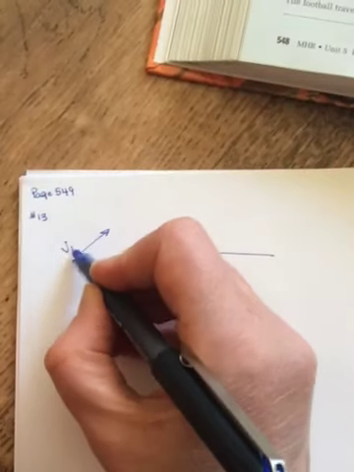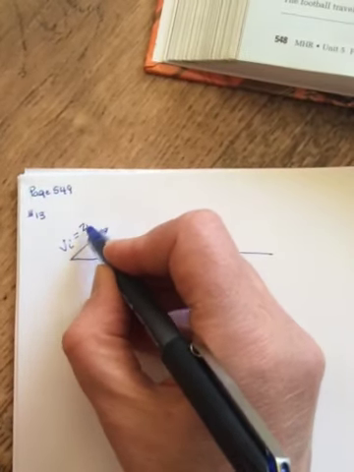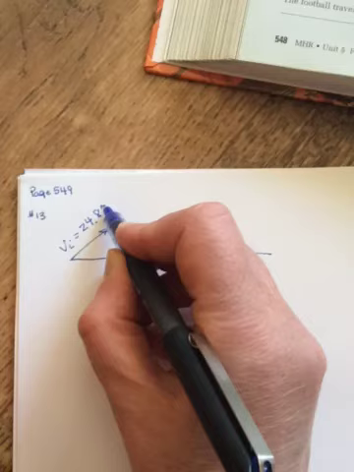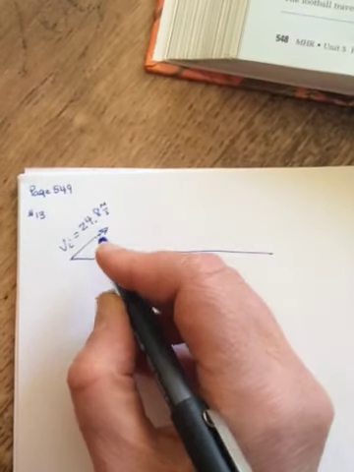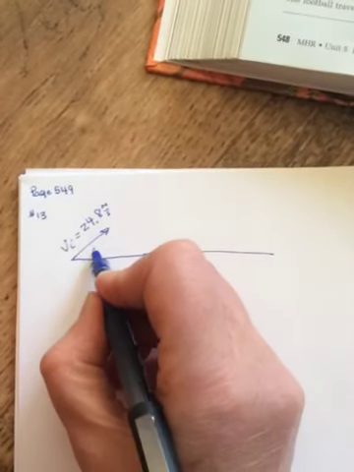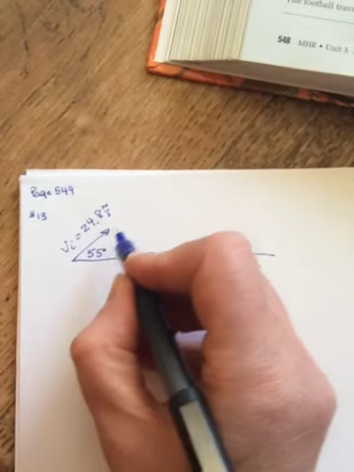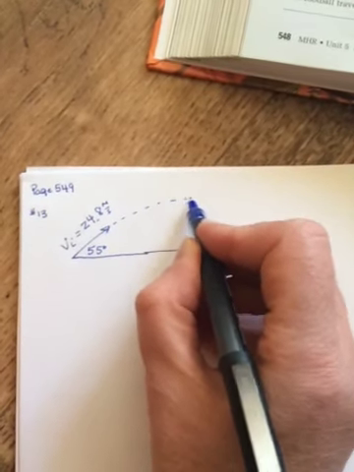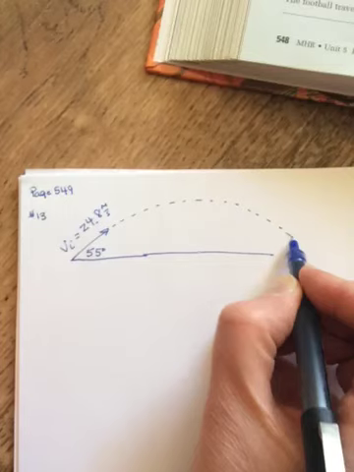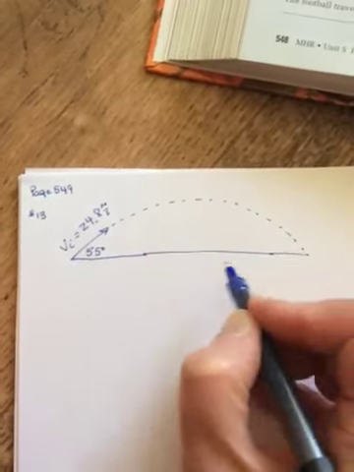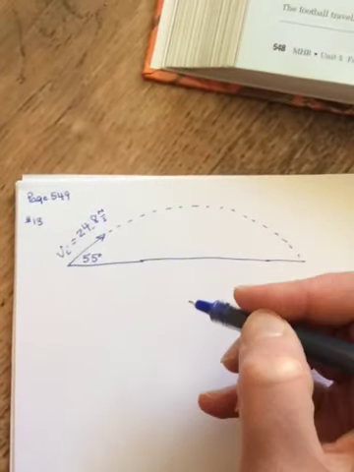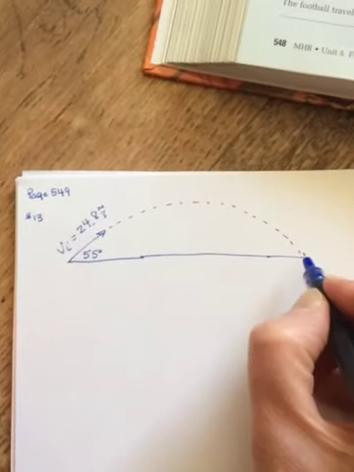So he's launched with his VI, 24.8 meters per second, and it tells us the angle is 55 degrees. And it's ground to ground, so he's going to come back down here. And somewhere in the middle is the Ferris wheel. Where should the safety net be positioned?